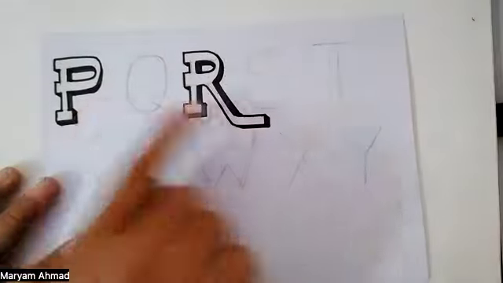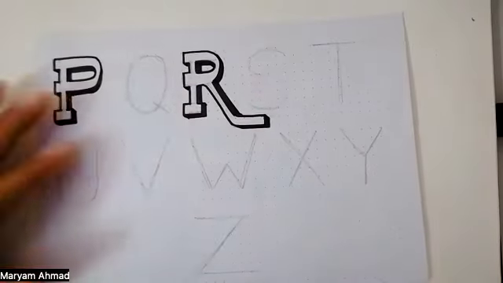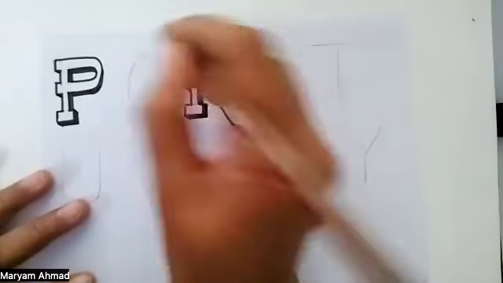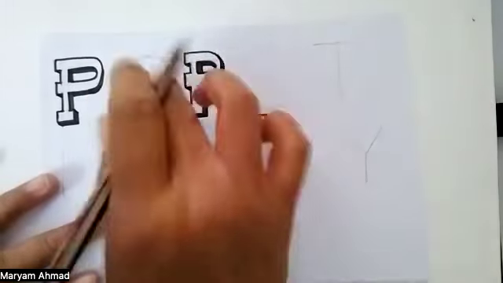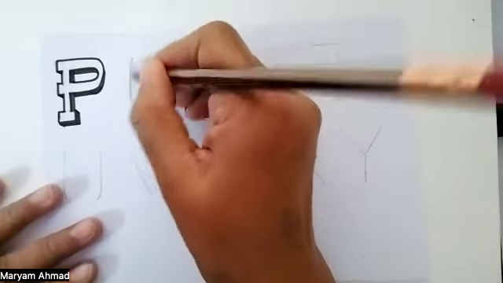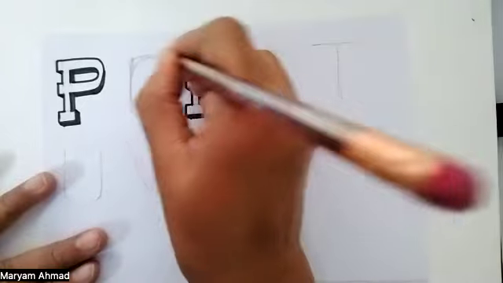Okay, so we've got P and R in the same way. Q, I will make it slightly different. So I'm going to make it slightly more elongated. It's more round right now. So it's going to change it a bit.